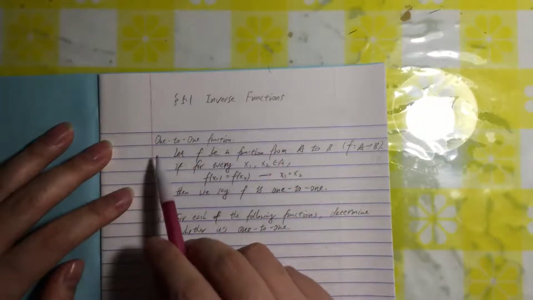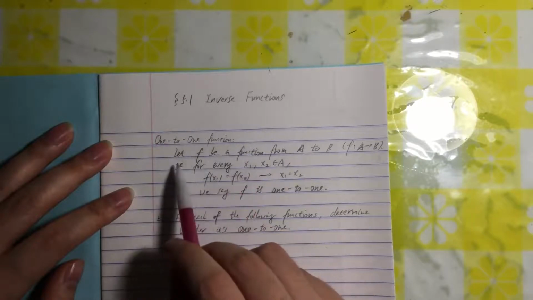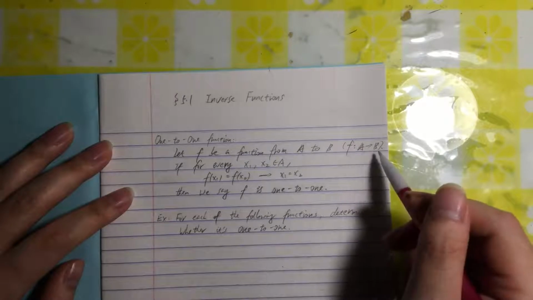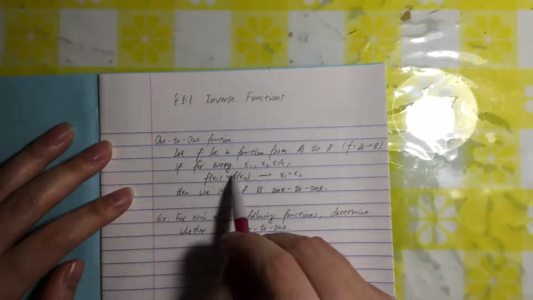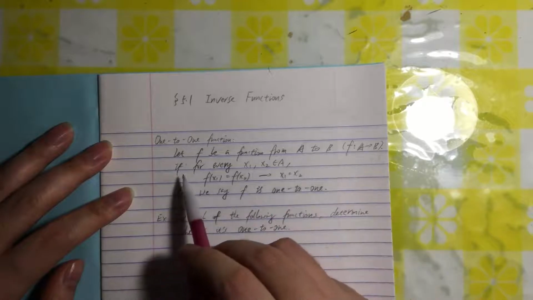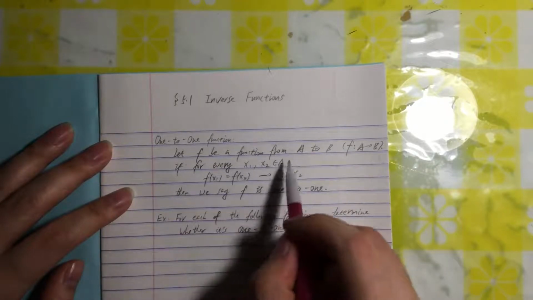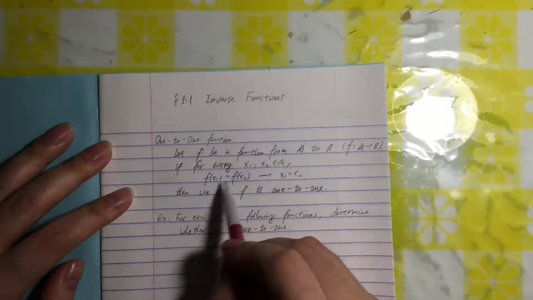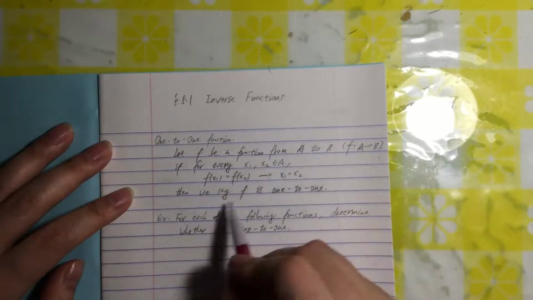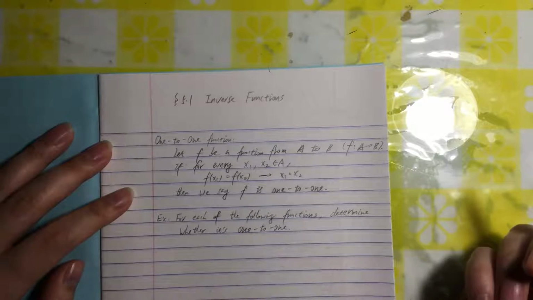First of all, let me introduce one-to-one function. Let f be a function from A to B, written as f from A to B. If for every s1, s2 in A, here A is called the domain, f of s1 equal to f of s2 implies s1 equal to s2, then we say f is one-to-one.